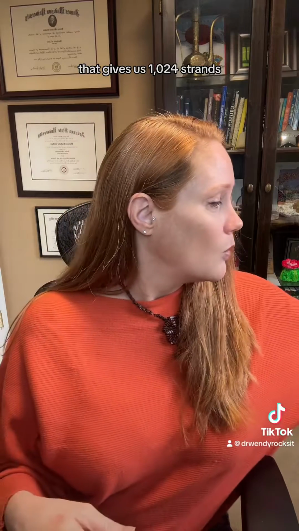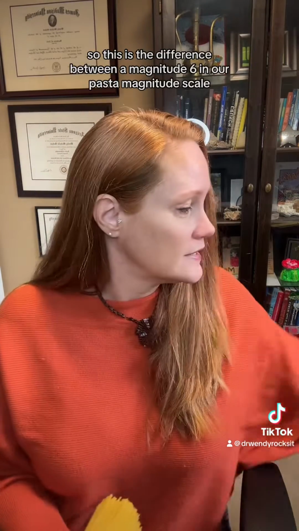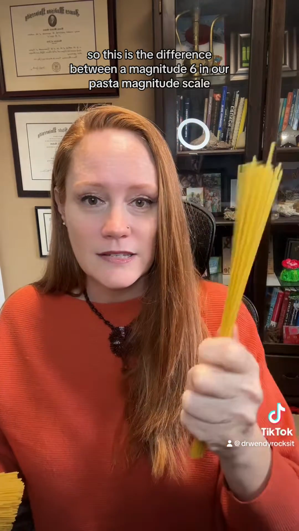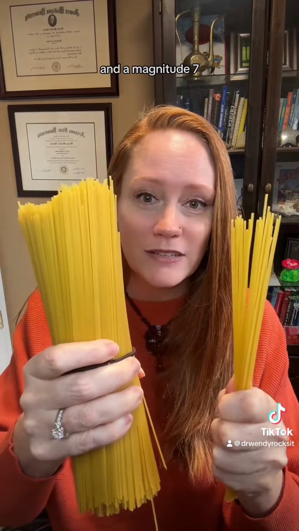Well, what would be the difference between a magnitude 6 and a magnitude 7? So we would have to multiply 32 by 32. That gives us 1,024 strands of spaghetti. That's a lot bigger, right? So this is the difference between a magnitude 6 in our pasta magnitude scale and a magnitude 7.